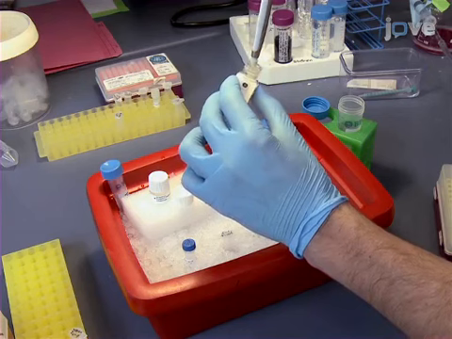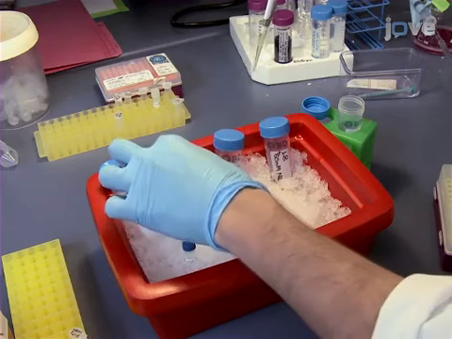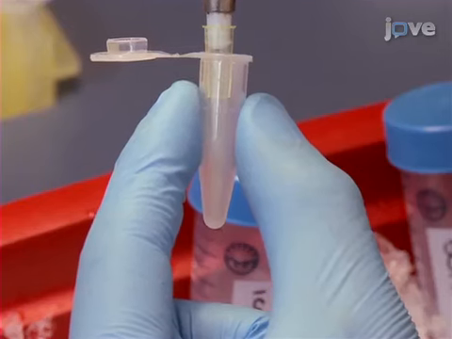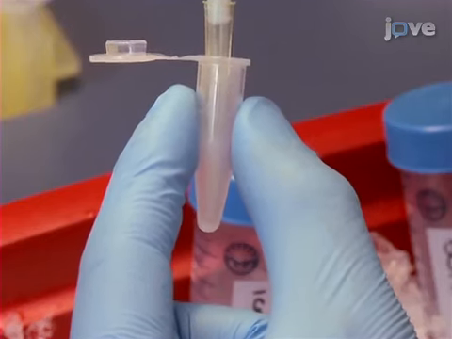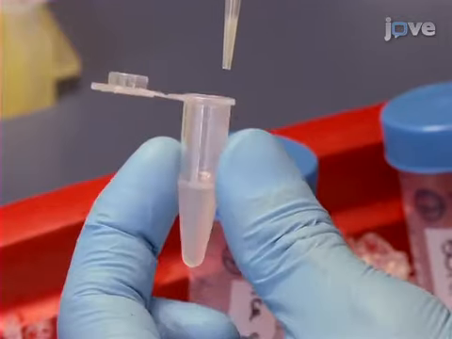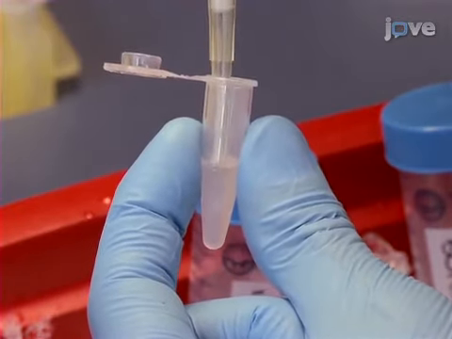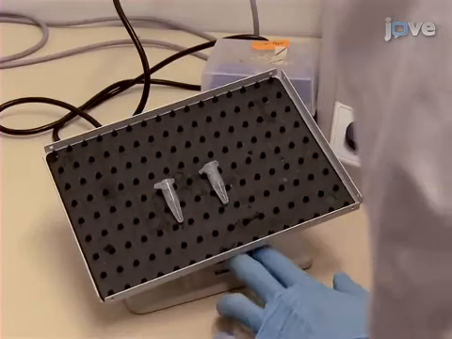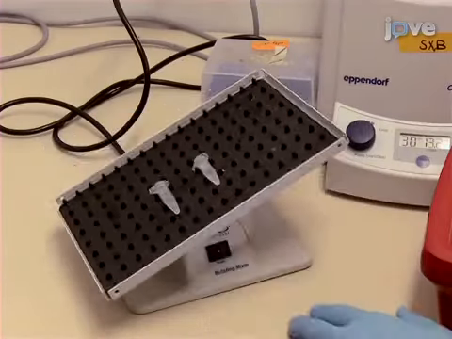Before precipitating and immobilizing a target protein, prepare a 50% slurry of protein A or protein G coated agarose beads as described in the written protocol. As a final step, add an equal volume of 50% slurry to each antibody lysate sample and nutate for at least 1 hour at 4 degrees Celsius.